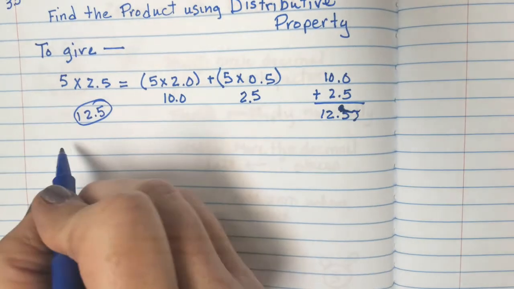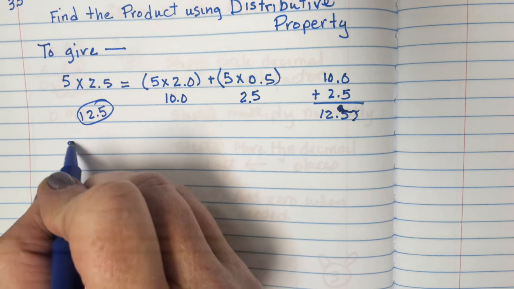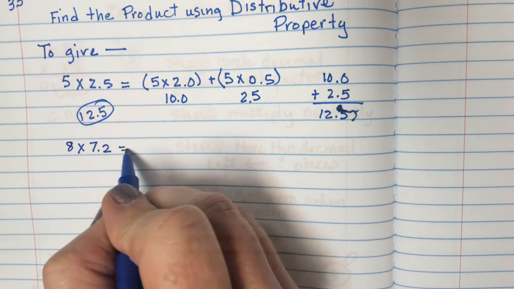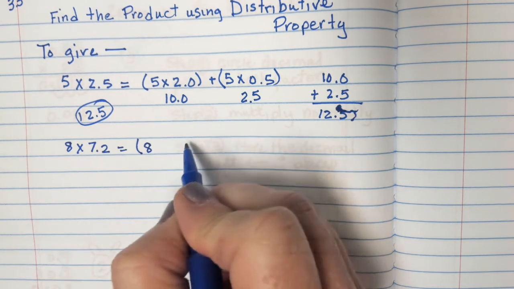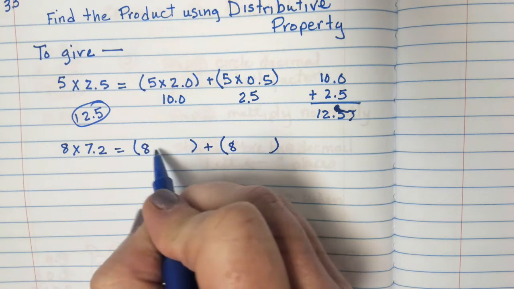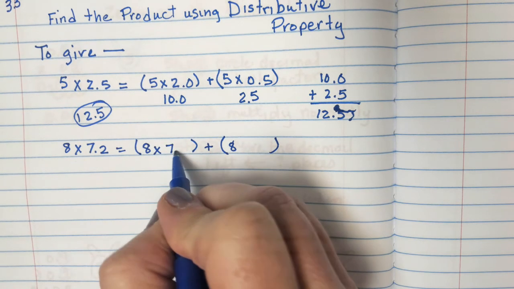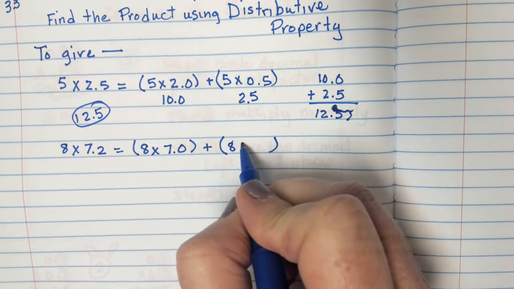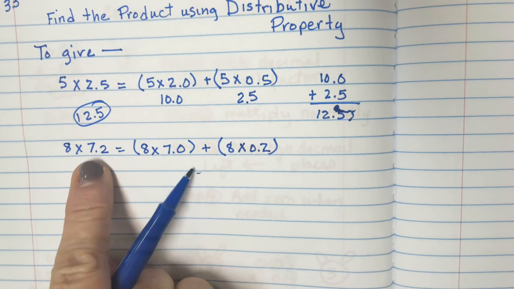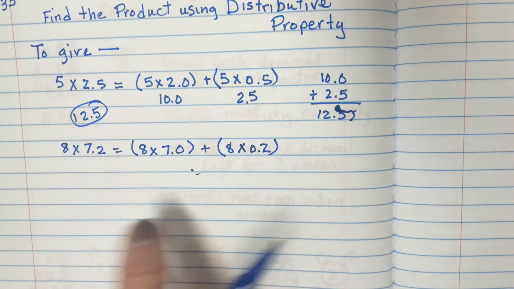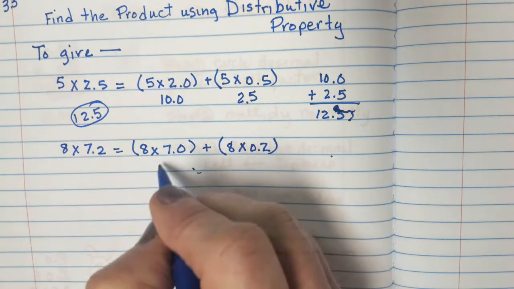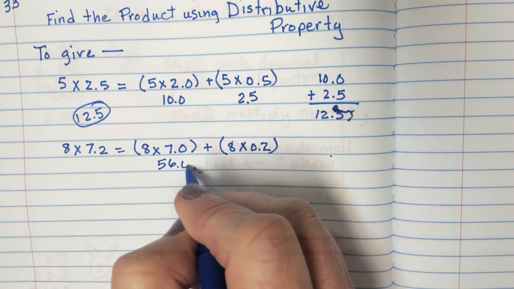Okay. Let's look at the next one. I have 8 times 7 2/10. My 8 is going to follow me in both of my parentheses. I'm going to multiply 7.0 times 0 2/10. Now, I just broke apart 7 2/10. Okay. 8 times 7. 56. So I'm going to write 56.0.